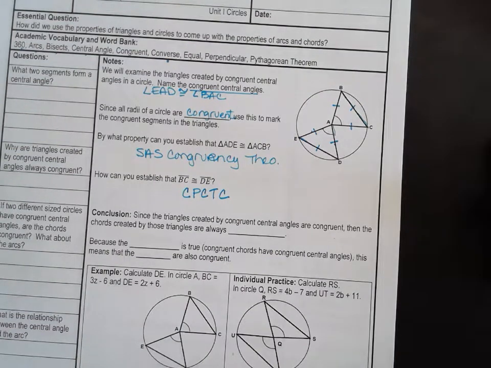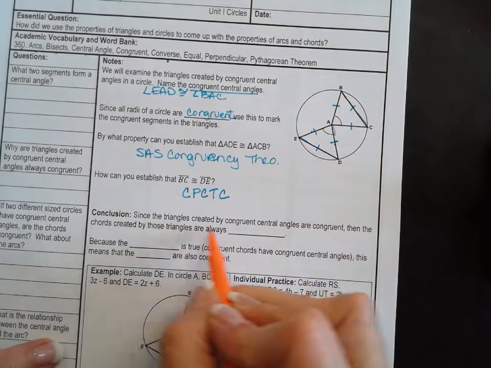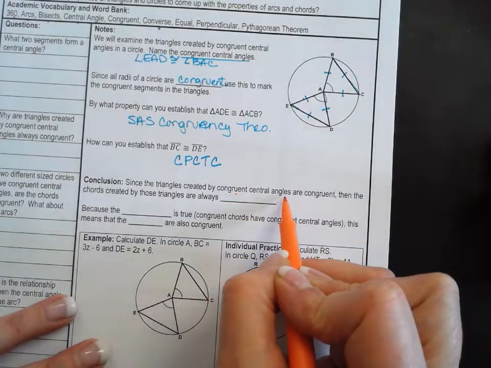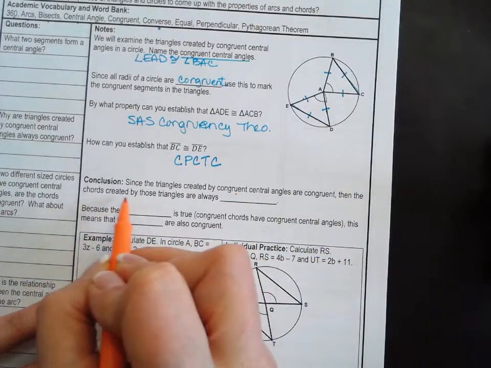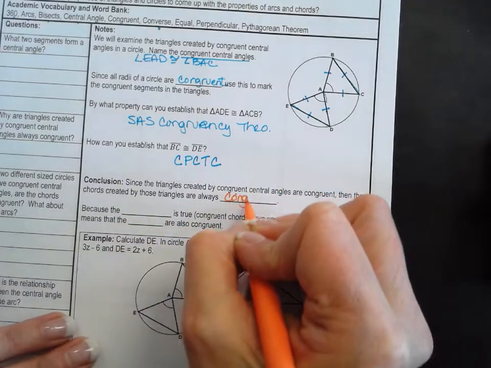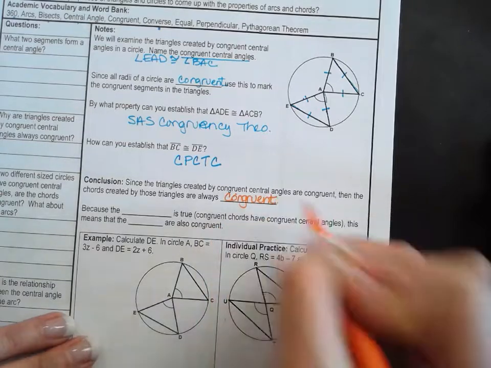Good job. So the conclusion that we can make is that if we have triangles created by congruent central angles, then the chords created by those triangles are always congruent.